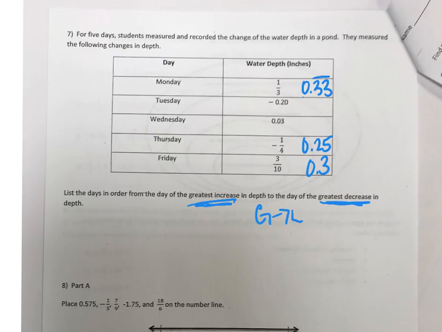is going to be 0.33. This one right here is going to be Monday. So if we list the days, it's Monday. And then this is not negative, so I'm just going to be careful with that. Okay, and then it's going to be Friday.